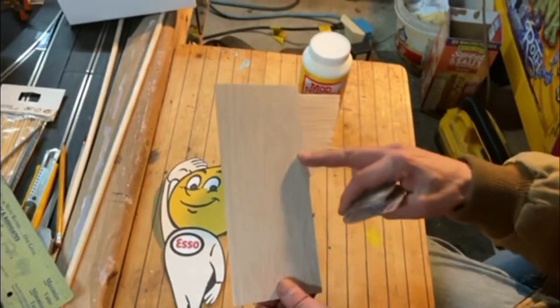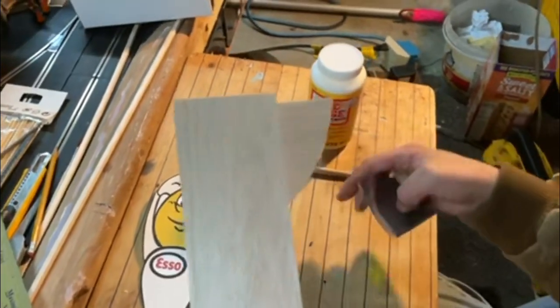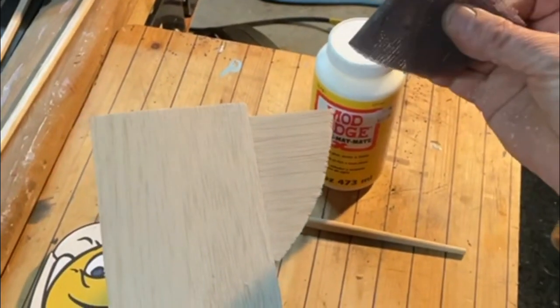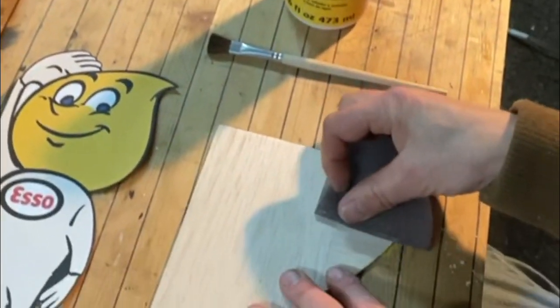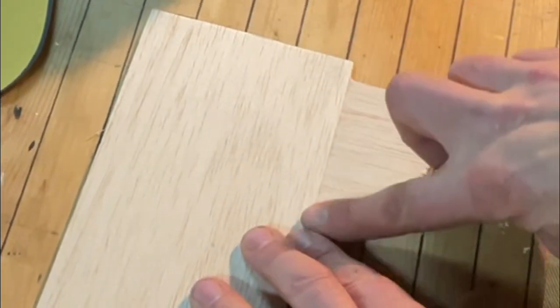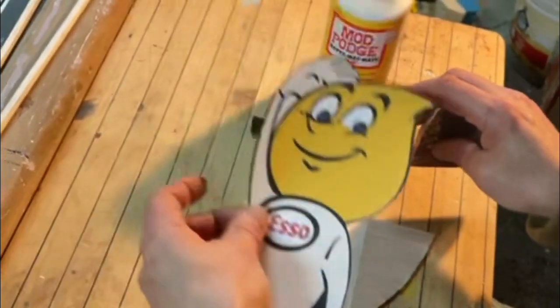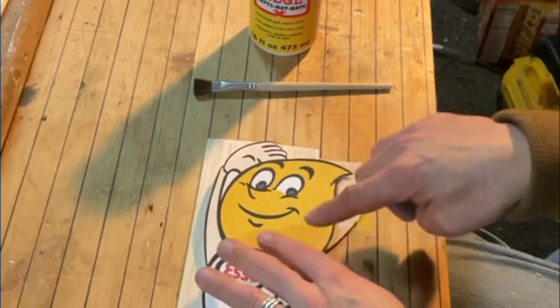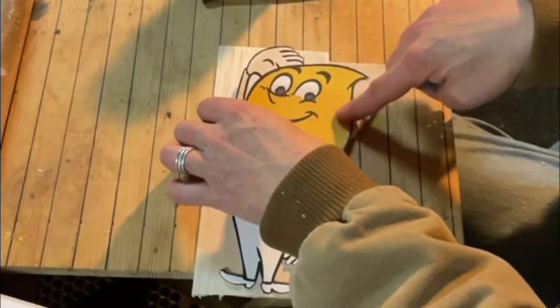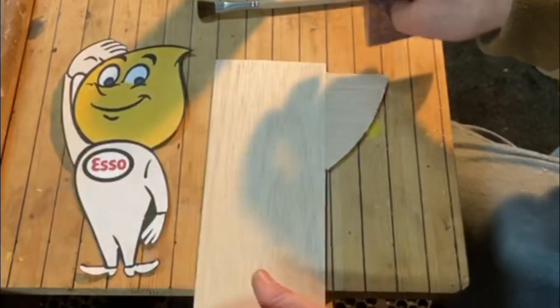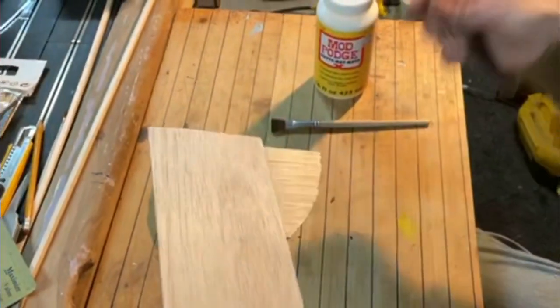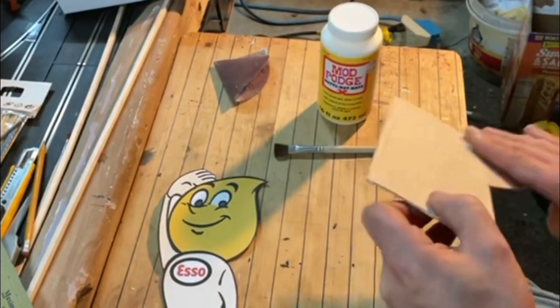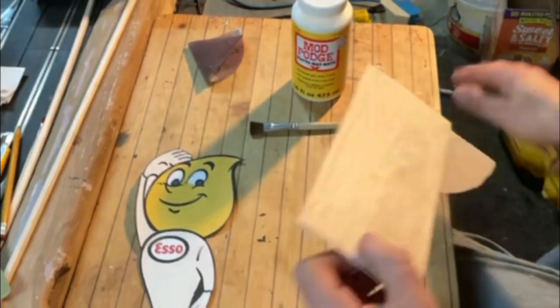So I went ahead and glued this on. Now, if there's a little bit of a seam where you can feel it, I have a little bit of 220 sandpaper, and just sand that seam so it's nice and smooth. That way, when we glue the Esso guy down here, he doesn't have a crease running through him. Okay, so now it's all nice and uniform through there. You're not going to see a crease. So once you have that and everything looks good, get a little bit of sawdust off of here.